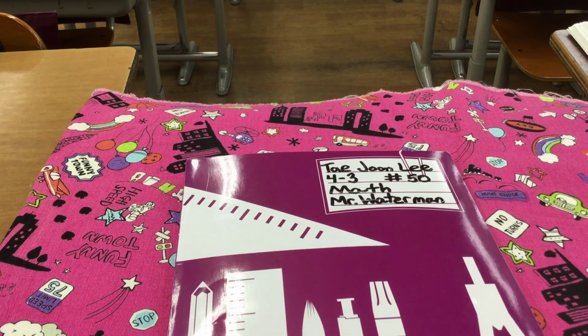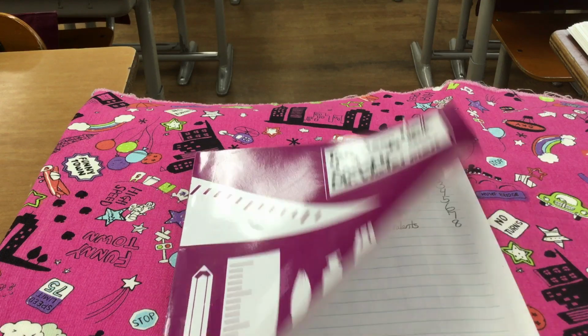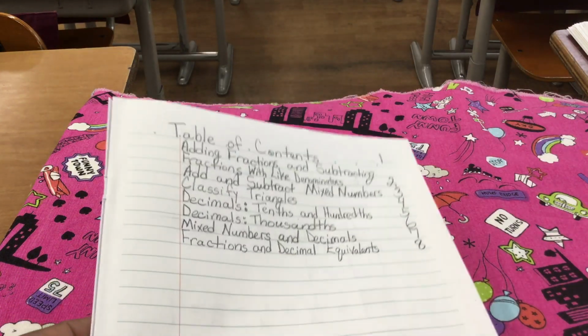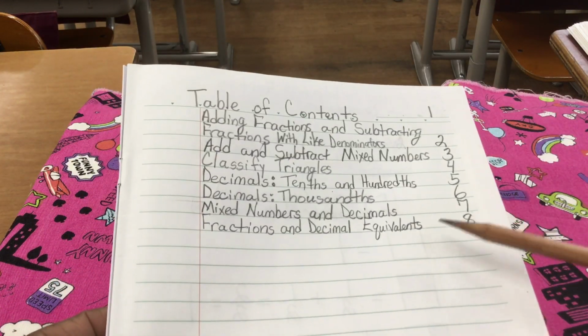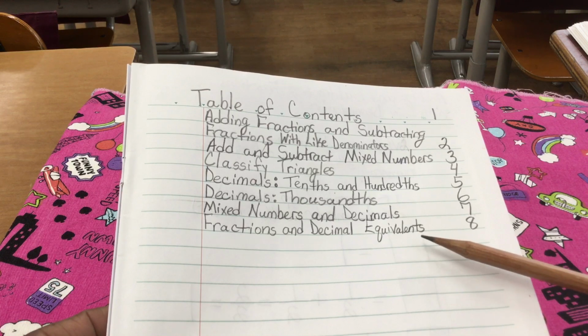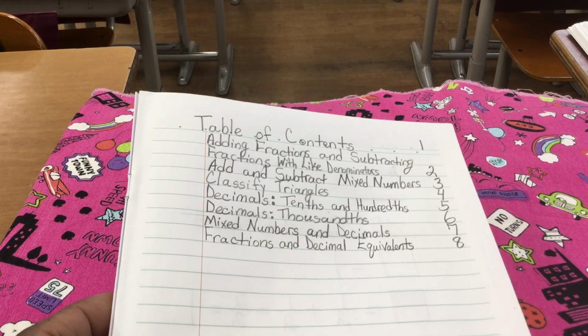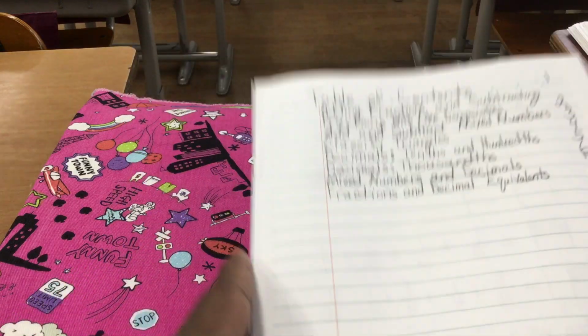So we're going to continue studying decimals. Where we left off last term was fractions and decimal equivalents, on page 8 of our notebook. I know a lot of you didn't get to finish this, but that's okay.